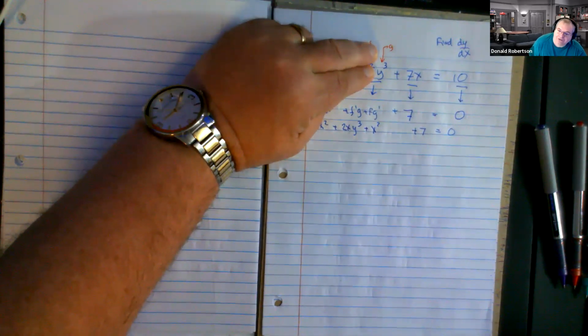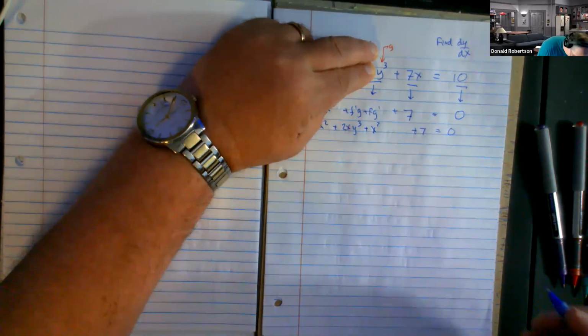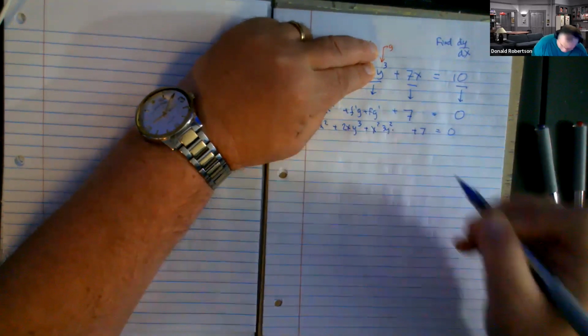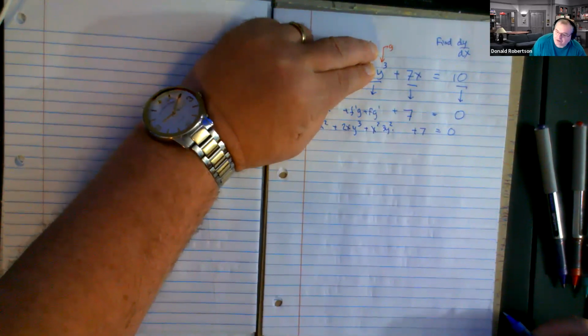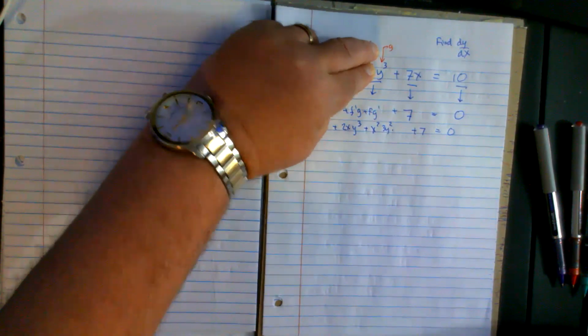When you do implicit differentiation, you can differentiate functions of y, right? Sine y, e to the y, in this case y cubed, and you will get 3y squared times one extra piece. What do you get when you differentiate anything with a y in it in implicit differentiation? dy over dx.